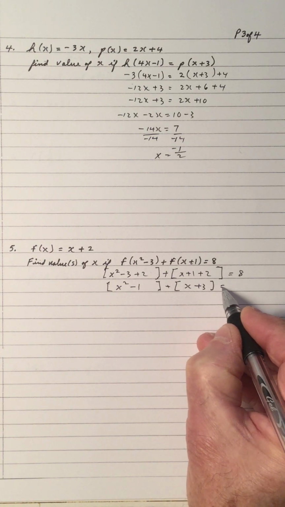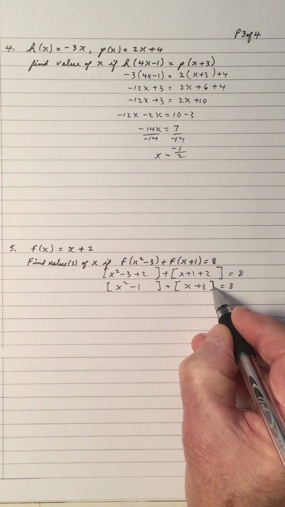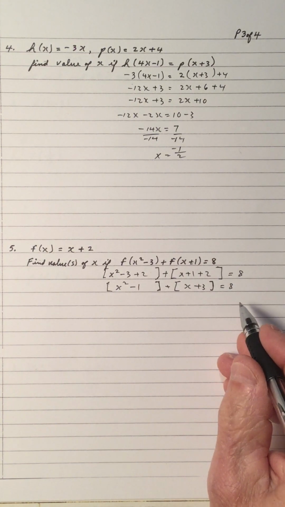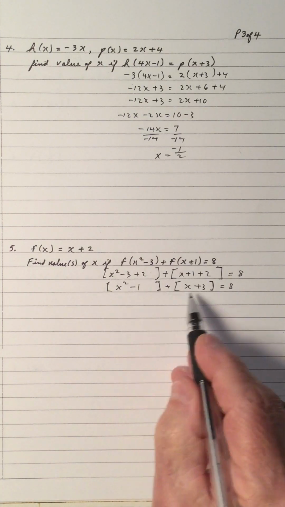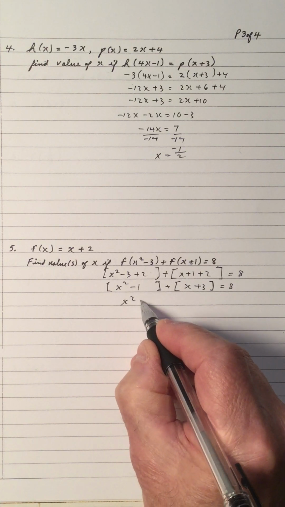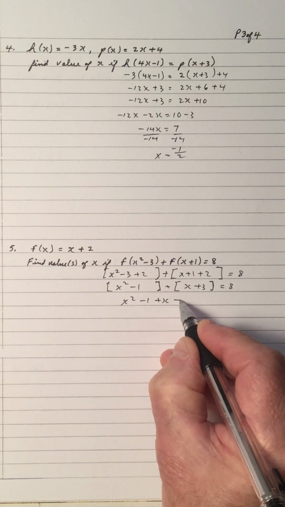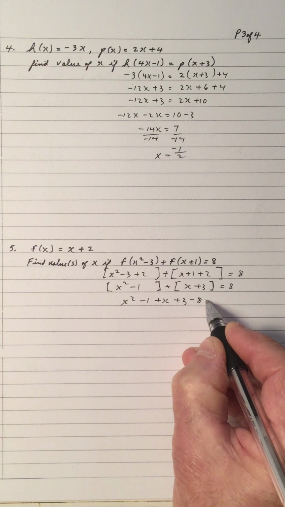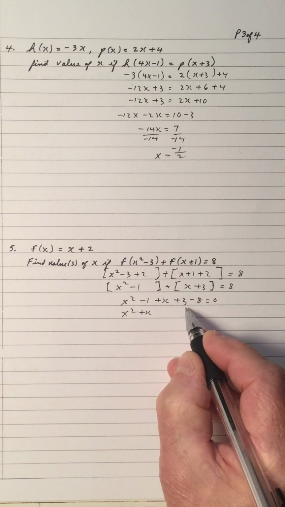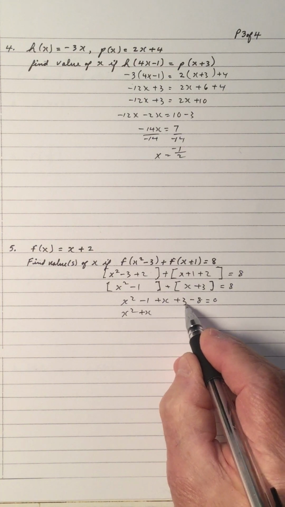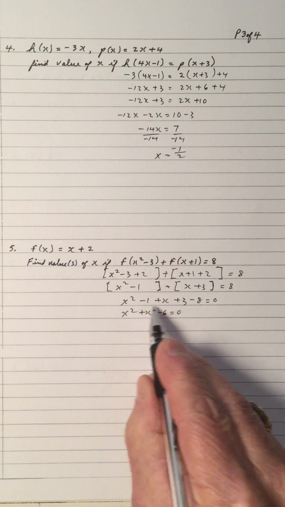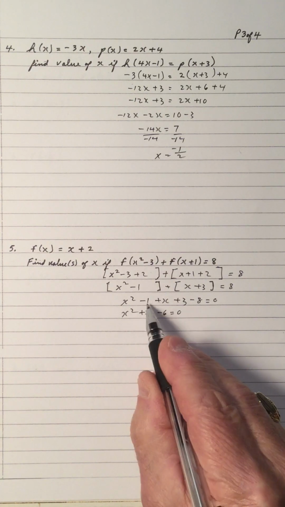And by this stage, you're normally not that bad. I mean, you're in pre-calculus. This would probably seem trivial, but just to make sure. So I've got the brackets simplified. Now I'm adding. So it's x squared minus 1 plus x plus 3 minus 8 equals 0. x squared plus x, and this becomes 2, negative 6. So 8 plus 3 is negative 5, negative 1.